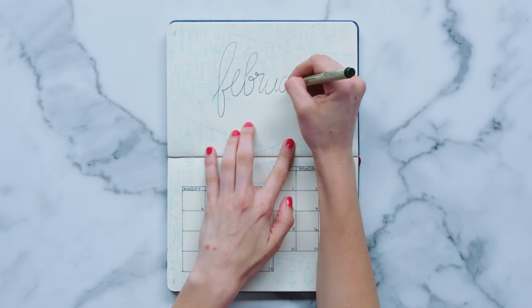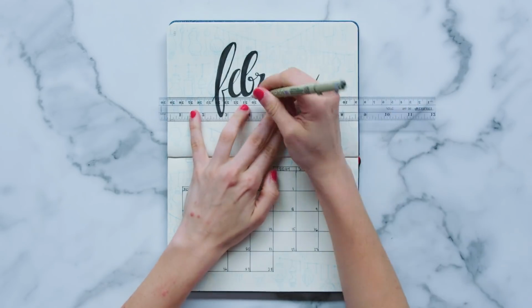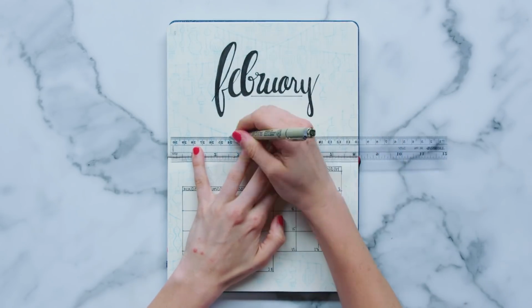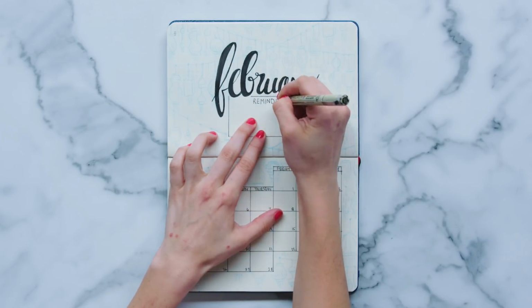Now, on the top page, we're going to write February in a large script font. Then, draw a box directly below it that is 16 boxes long and 10 boxes tall, and label this box Reminders. Now we're gonna get started drawing our lanterns.